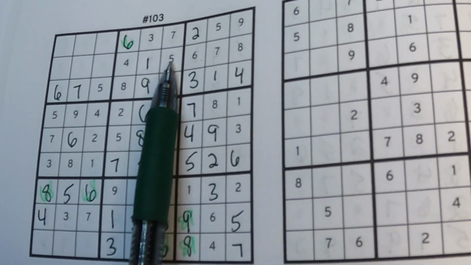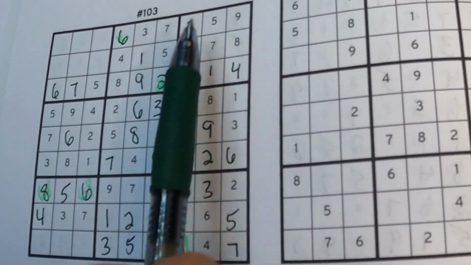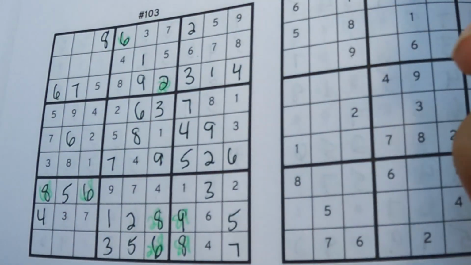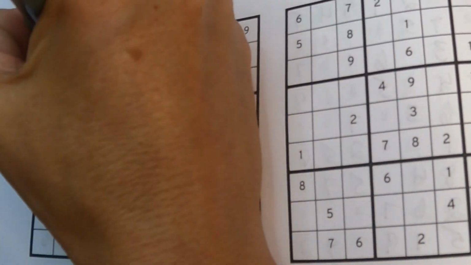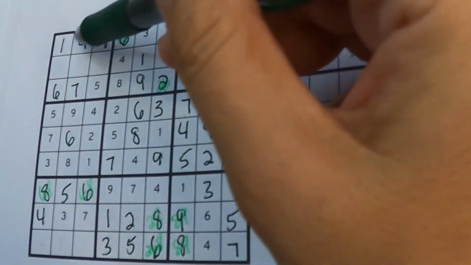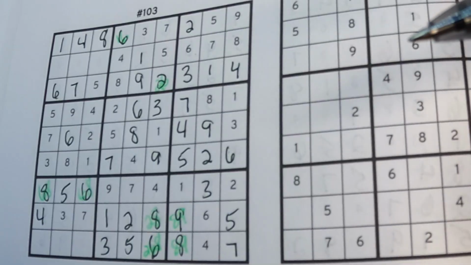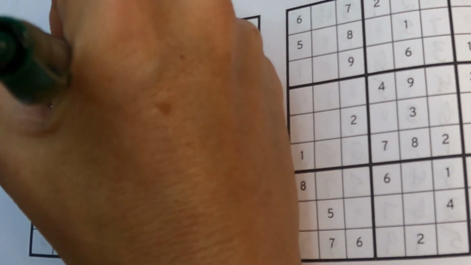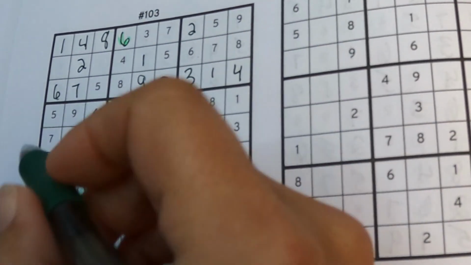For this top row now, we're missing 1, 4, and 8. We've got 1 and 4 here, so this is our 8. 4 here, so 1, 4. For this box now, we're missing 2, 3, and 9. We've got 3 and 9 here, so this is our 2. 3 here, so 9, 3.